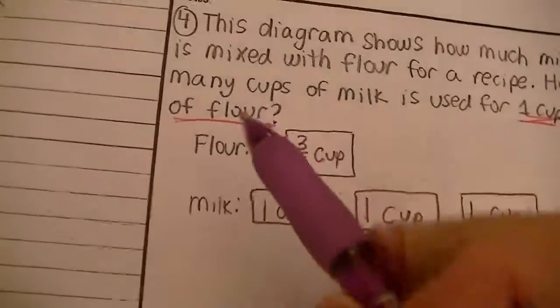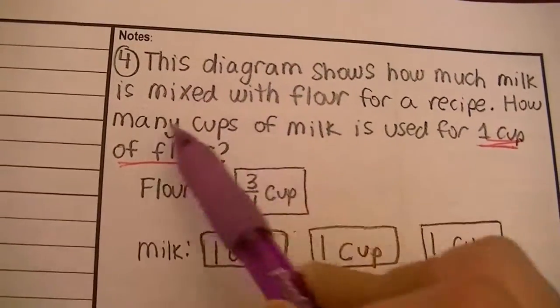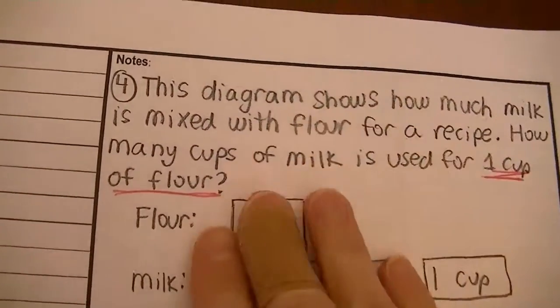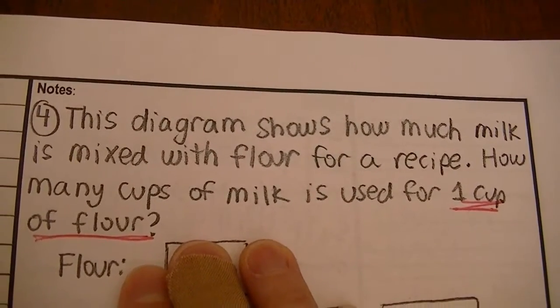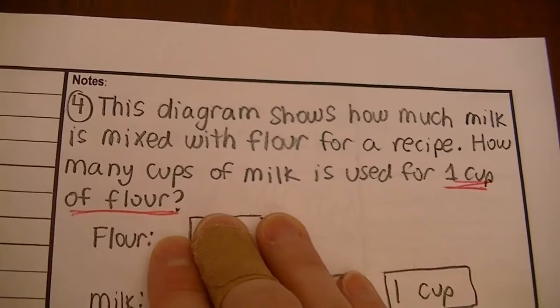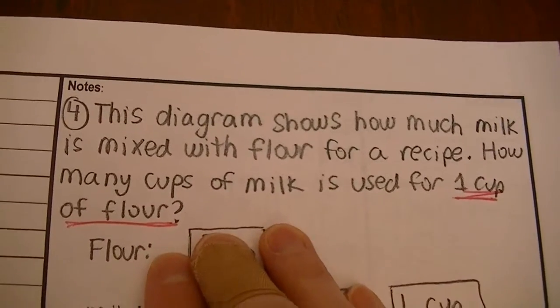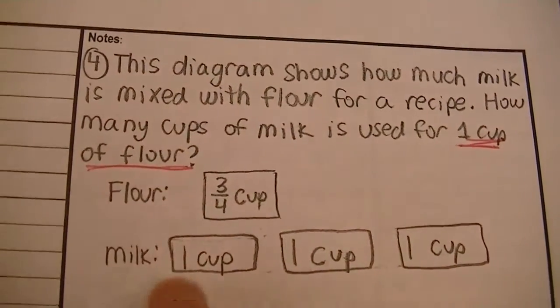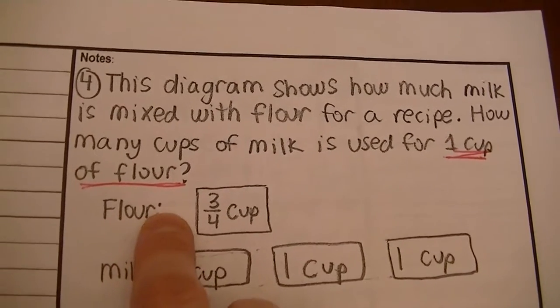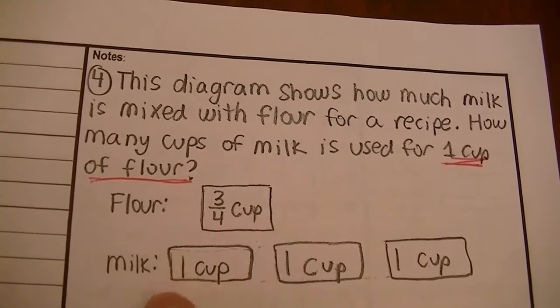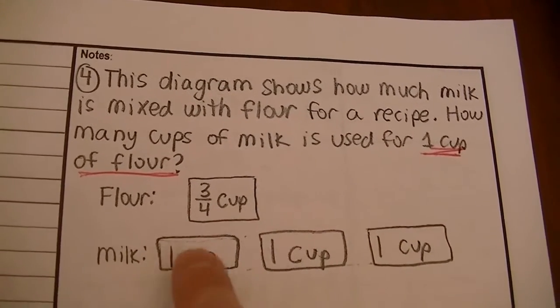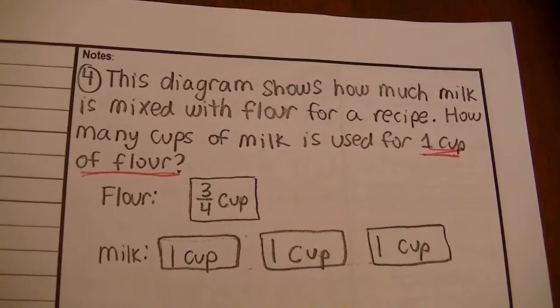Okay. So now I know that it's not stated explicitly in the story problem, the ratio of cups of flour to cups of milk. So what I've got to do is literally look at the diagram. So I see right here the flour for this mixture, I need 3/4 of a cup. And for that mixture, I would need 1, 2, 3 cups of milk.